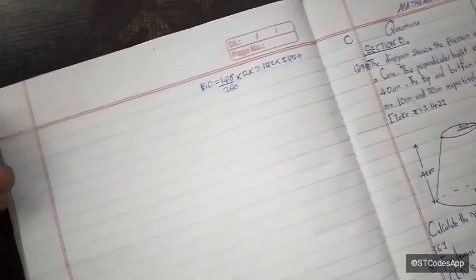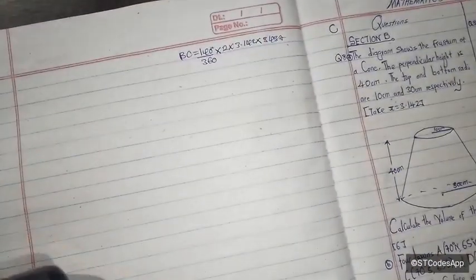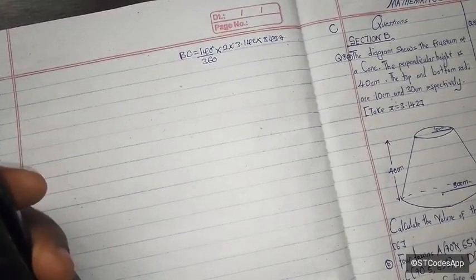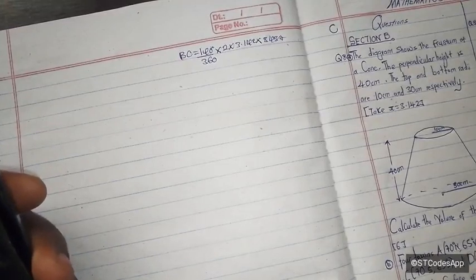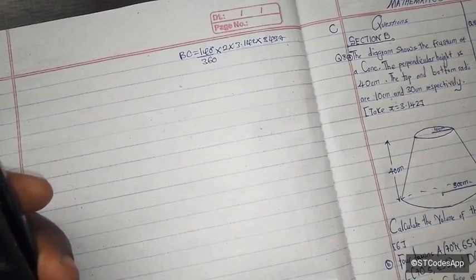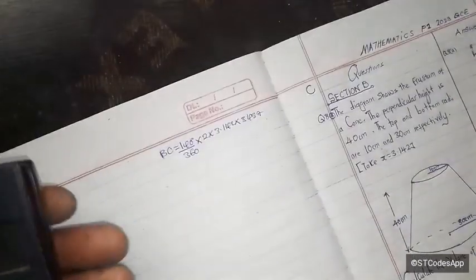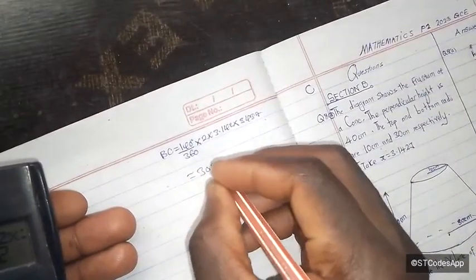Here I was saying don't put cos, so we can end here. Okay, so let me do this. 140 multiplied by 2 multiplied by 3.142 multiplied by 3,437 is equal to this one here.